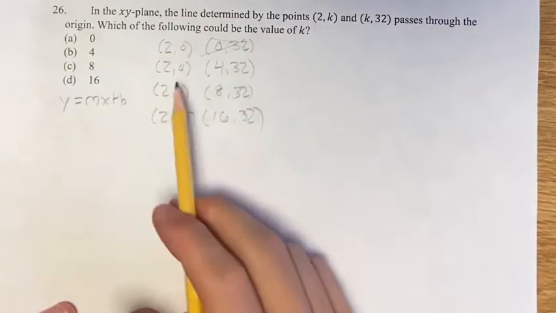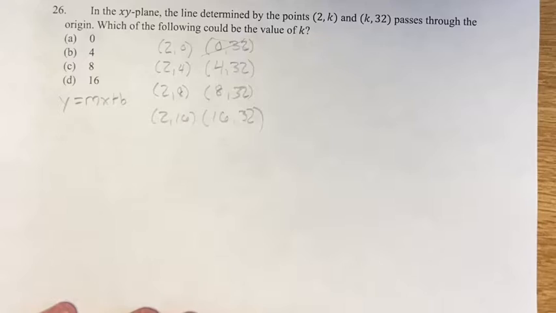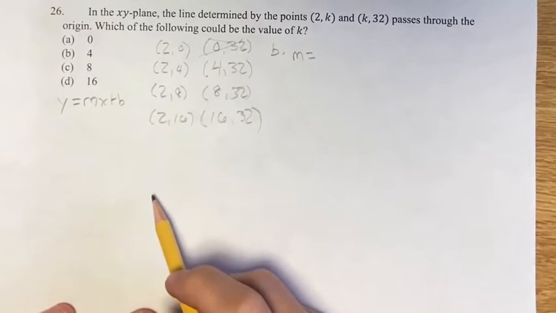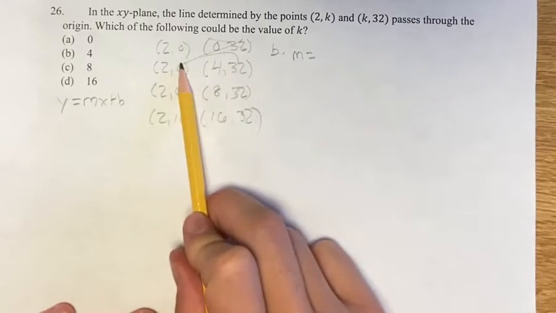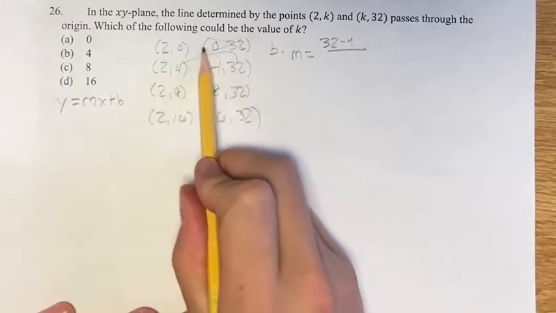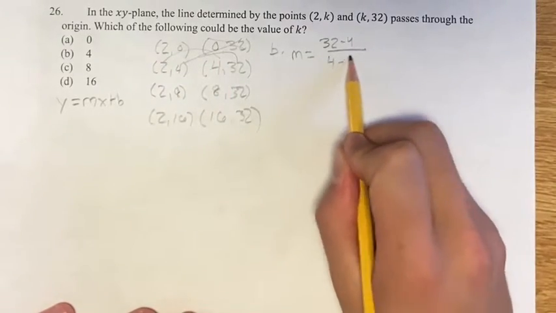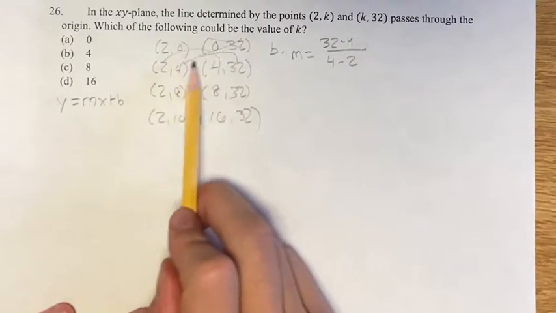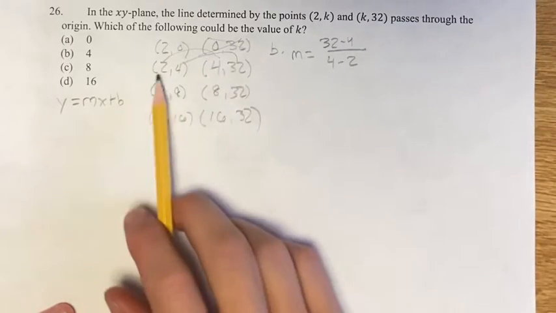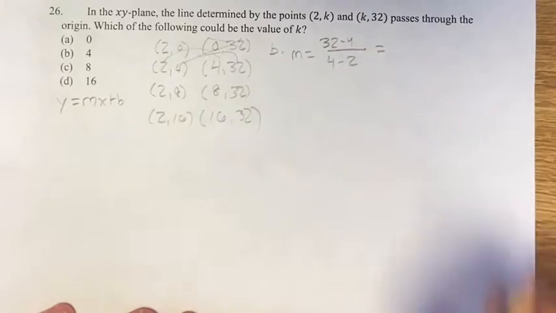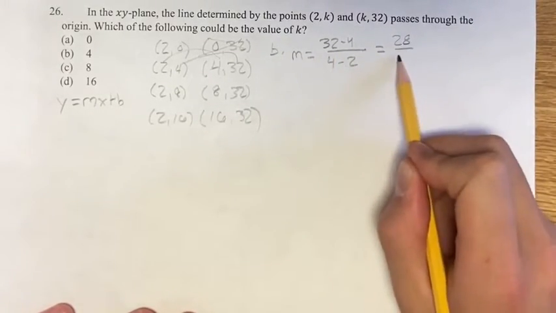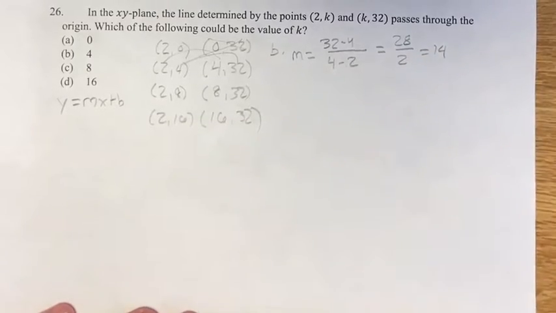Going here, we have (2, 4) and (4, 32). First we have to find the slope. The slope is the difference in y's, so 32 minus 4, over 4 minus 2, the difference in x. Again, make sure you're going from one point to the other both times and not switching and doing 2 minus 4. You have to go the same way both times. 32 minus 4 is 28, 4 minus 2 is 2, so your slope is going to be 14.